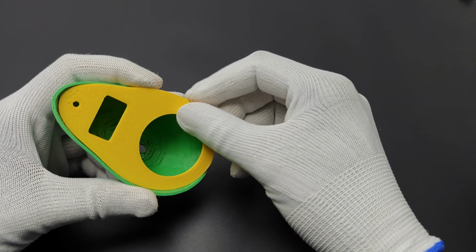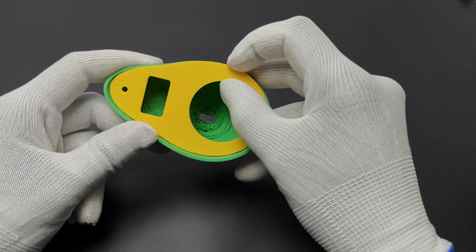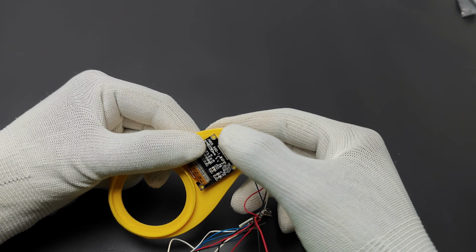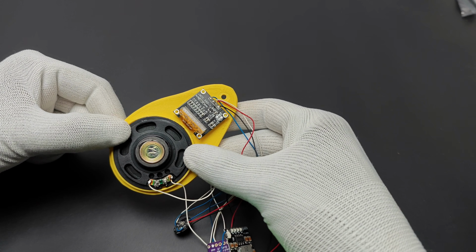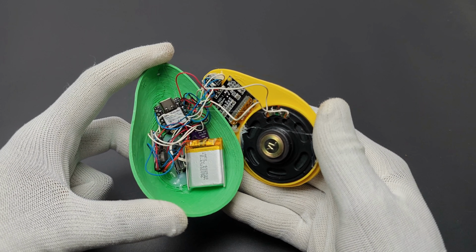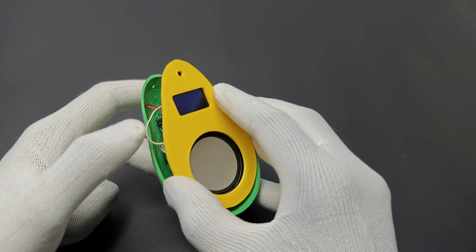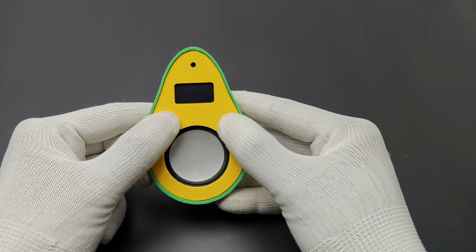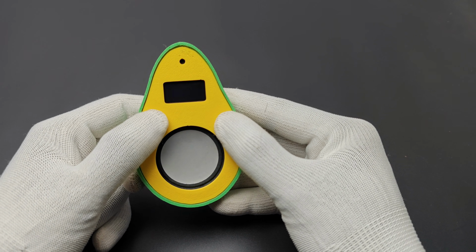Here are the 3D printed parts. Everything seems nice. Now I placed the OLED and speaker on the front panel and all other modules at the back. Then I secured everything with glue. So here is the final look of my avocado board. Now you can see the working.